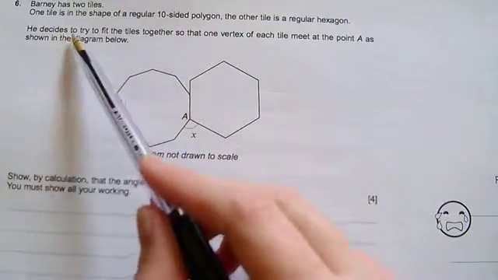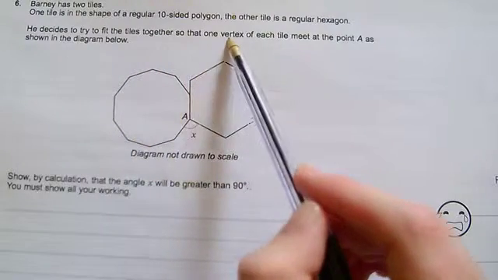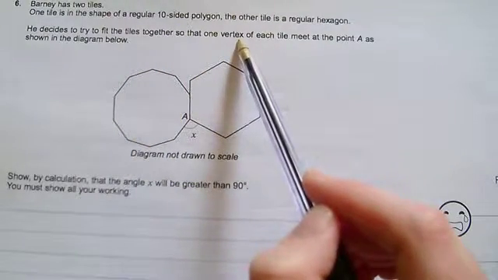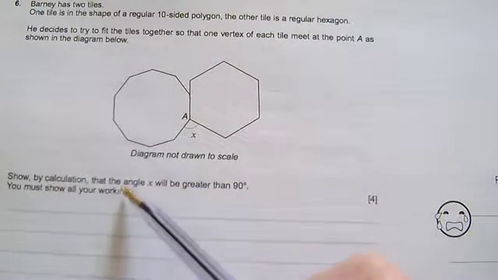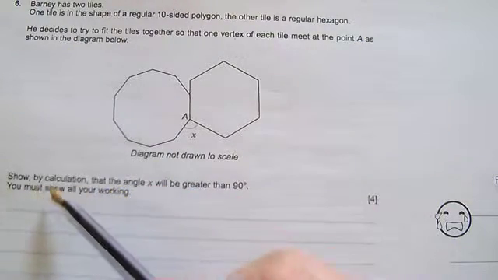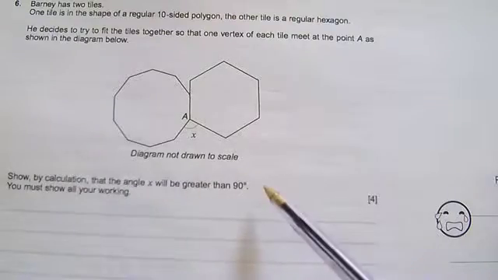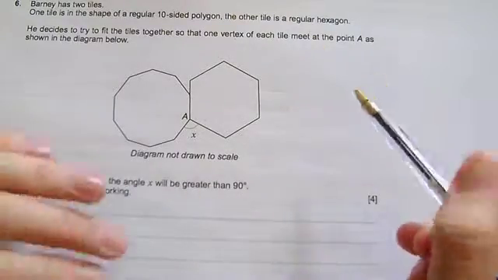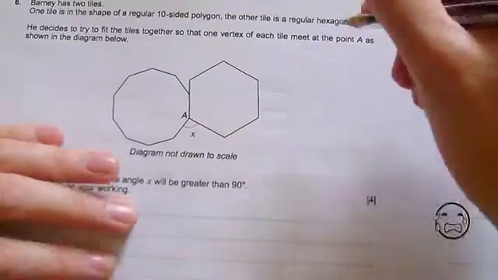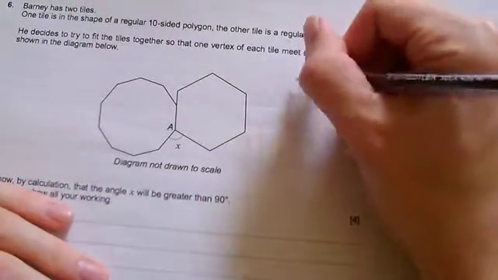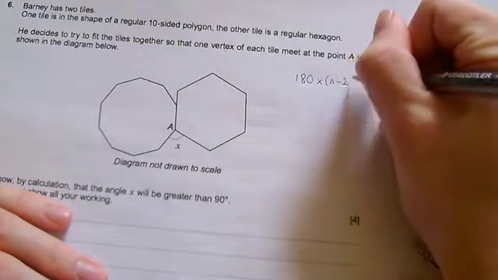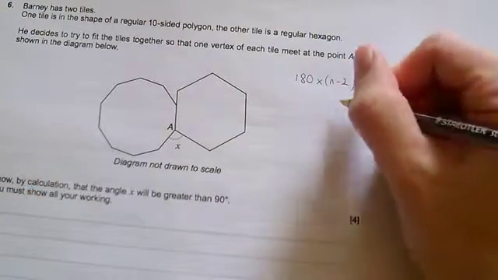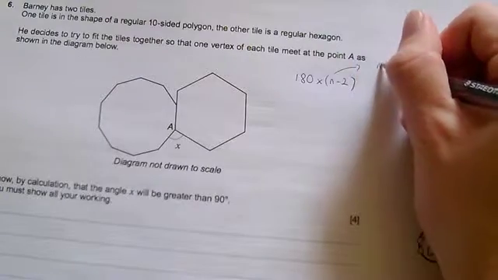It says he decides to try and fit the two tiles together so that one vertex, meaning just corner, of each tile meets at point A. Show by calculation that the angle x will be greater than 90 degrees. Okay, so we need to remember a formula which we've learnt recently in class, which is 180 multiplied by n minus 2. Now that n minus 2 stands for number of sides.